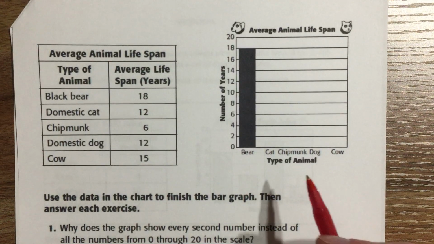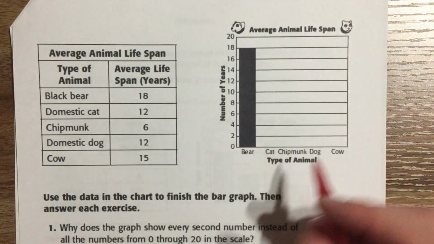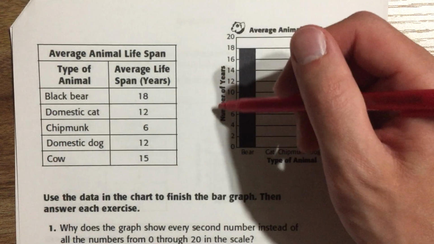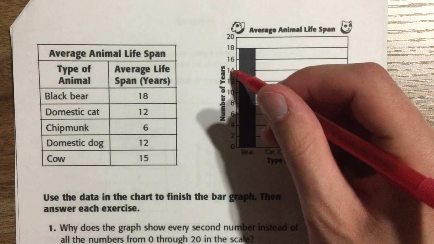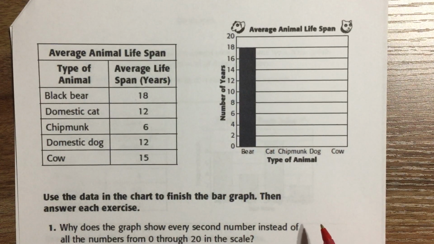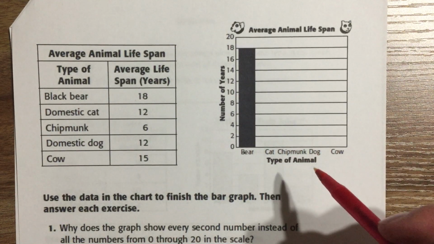So we need to do that for the other 4 animals. The cat. Now, they did shorten up the labels down here on the graph. We have the type of animal on the bottom. We have the number of years up the side, and again, they go 2, 4, 6, 8, 10, 12, 14, 16, 18, 20, nice even increments. Okay, I like that. So they did shorten up the labels, but same labels.